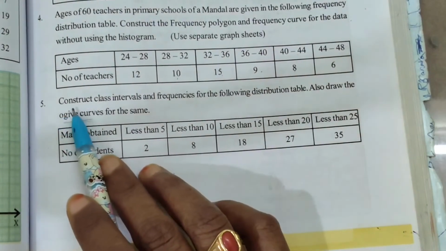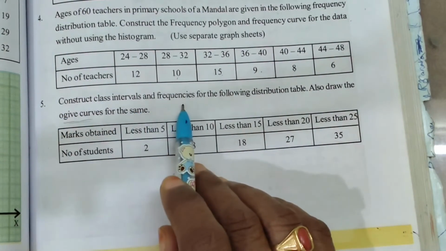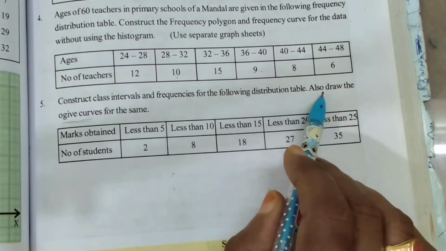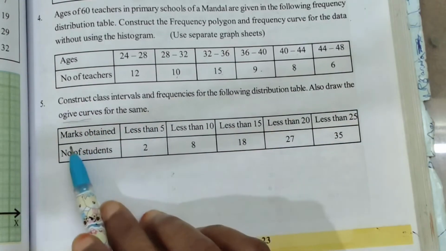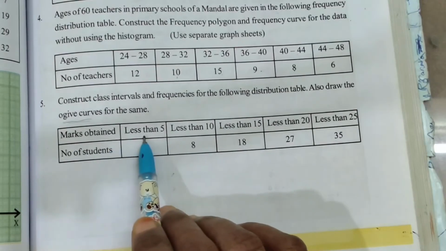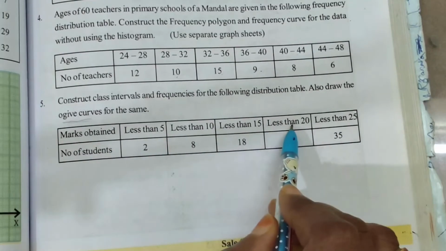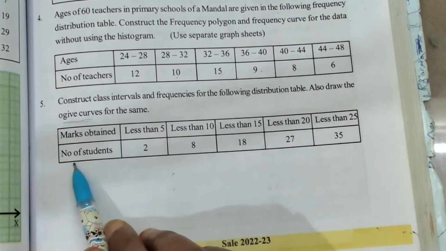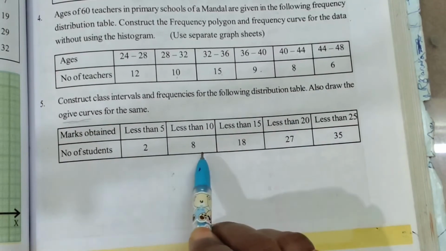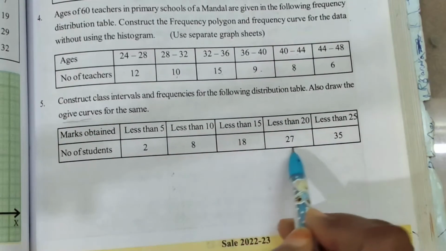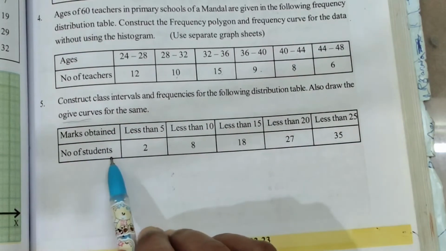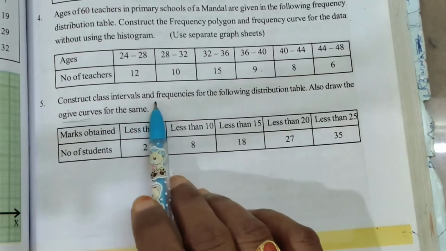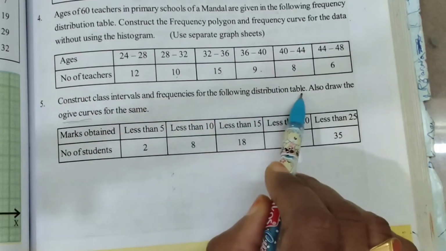Fifth question. Construct class intervals and frequencies for the following distribution table. Also draw the Ogive curve for the same. So here, marks obtained: less than 5, less than 10, less than 15, less than 20, less than 25. Number of students: 2, 8, 18, 27, 35. So here marks obtained and number of students are given. So construct the class intervals and frequencies for the following distribution table.